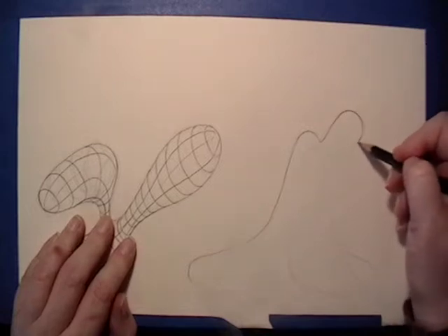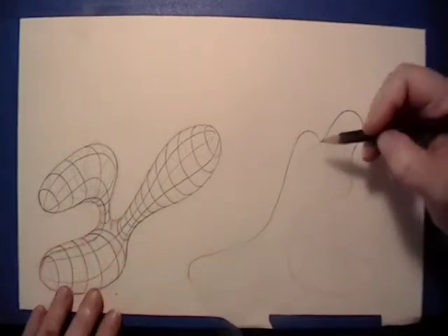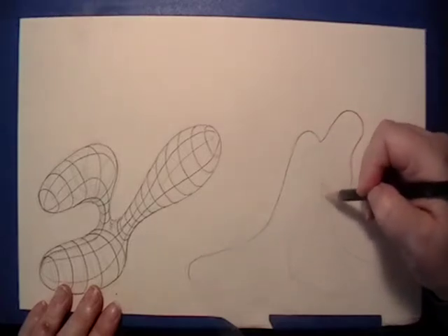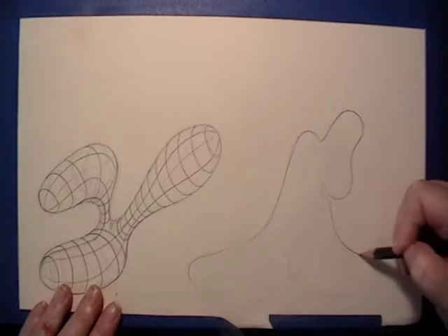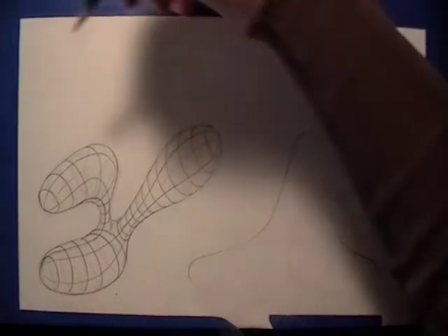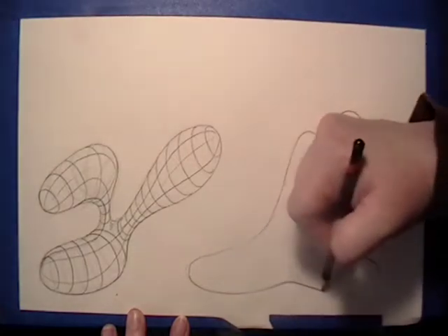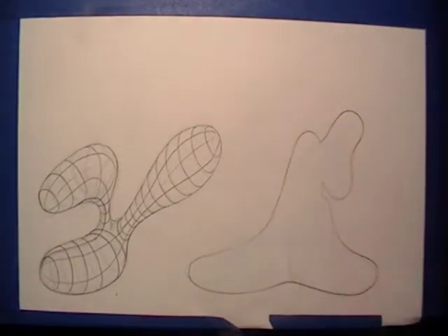This is kind of my favorite part because I really like to practice working on straight lines and flowing lines. However, it's hard to do when I'm filming because I can't move the paper. Okay, so now I have my outline of my shape.